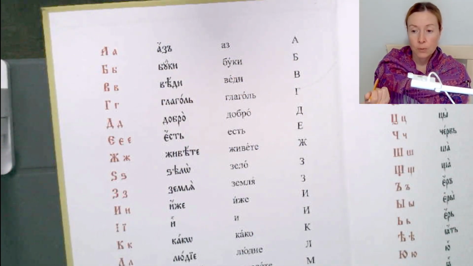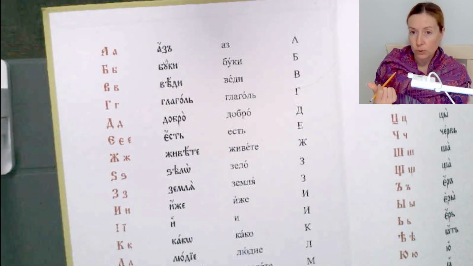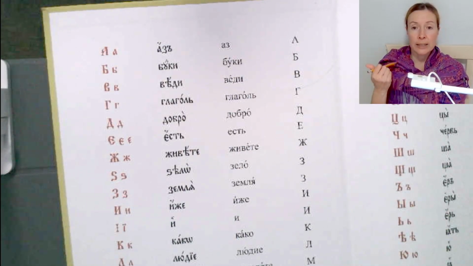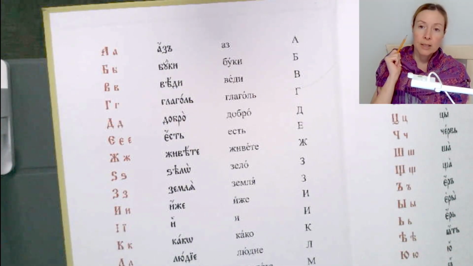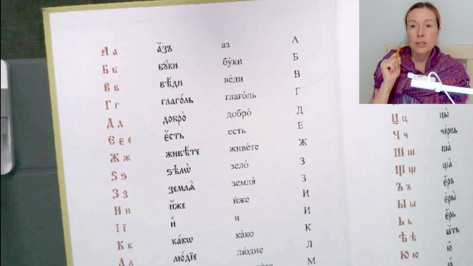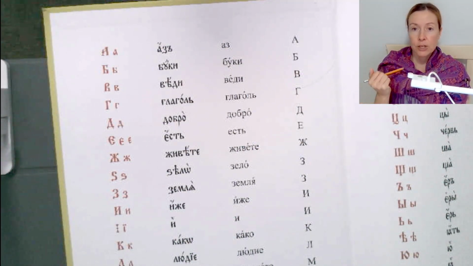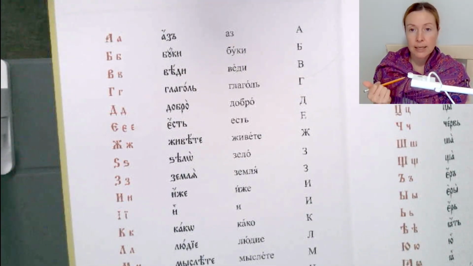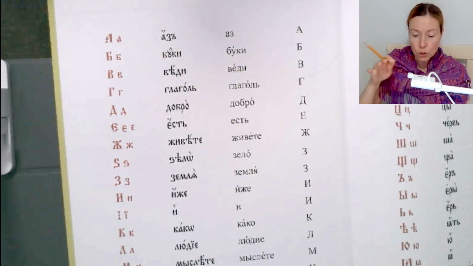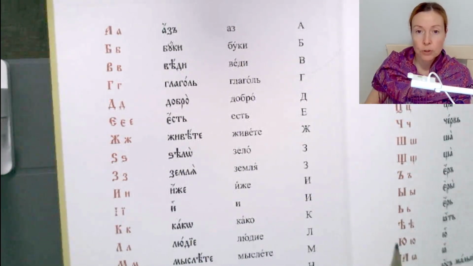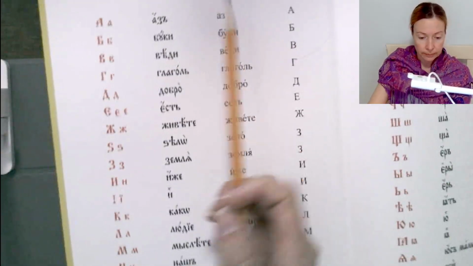And so then when you learn the Church Slavonic alphabet, Church Slavonic azbuka, you have to realize that you have to distinguish between the name of the letter and the pronunciation of the letter. And you actually have to learn both. And I think for a successful reader, the priority is the pronunciation. So in this video, we will focus on the pronunciation. And this is our azbuka, and let's start.